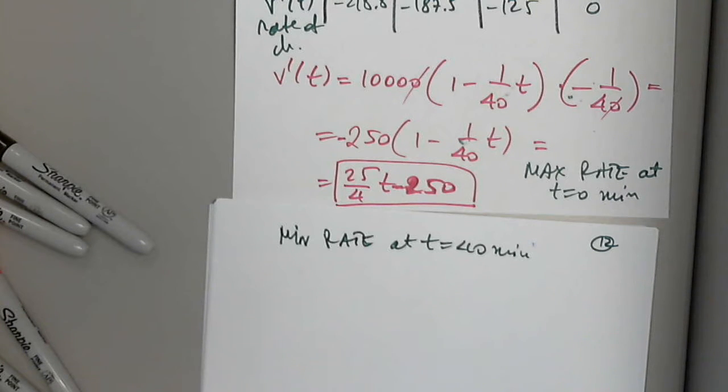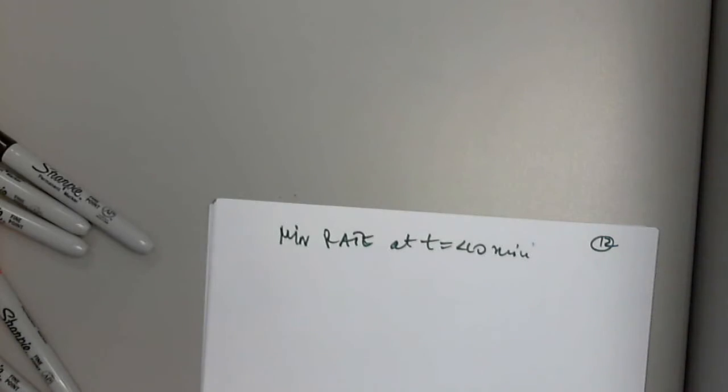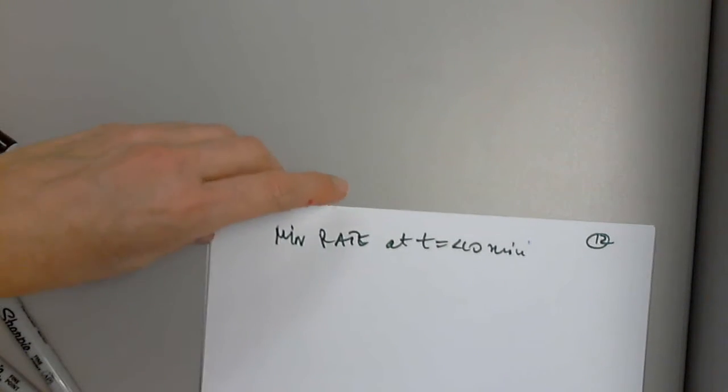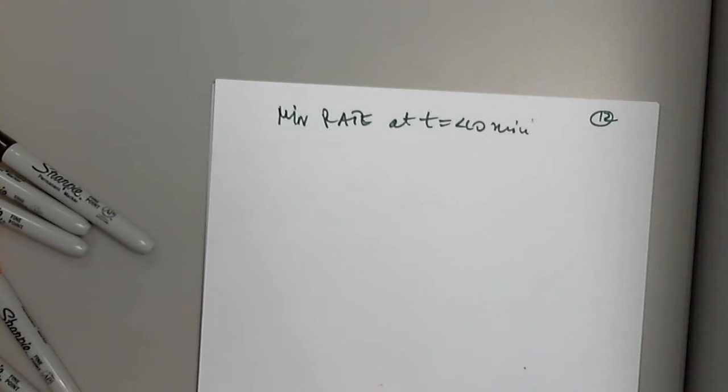And summarize your findings. We already did summarize our findings. Any questions on motion problems and volume problems? And I have one more type that I would like to go through. Any questions on this? Okay, so here is one more type that I would like us to discuss and understand.